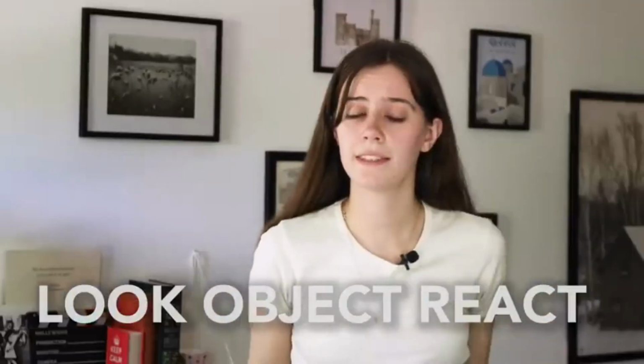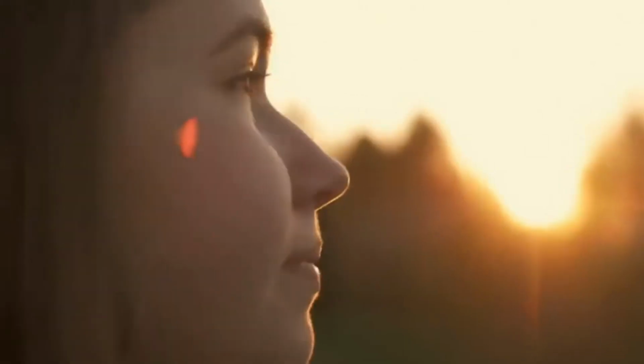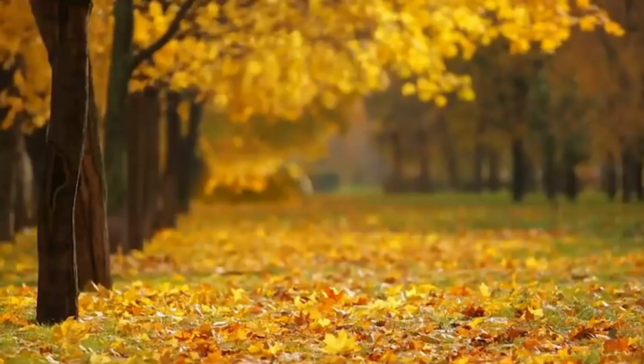And number 8 is the look, object, react. Last but not least, this is a sequence of 3 shots, and it's very similar to shot reverse shot. You start with a shot of a person. You want to shoot pretty close up on their face, and then cut to the object that they're looking at. A little tip to make this smoother is to have them turn their head to make it clear that they've seen something new, then cut to the object that they're seeing, then back to their face as they react.